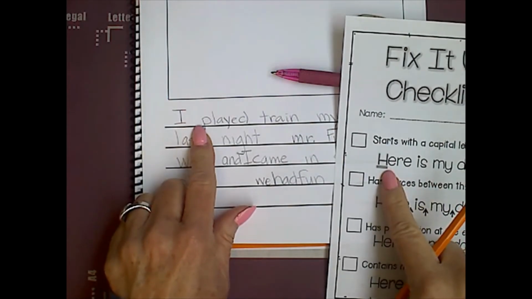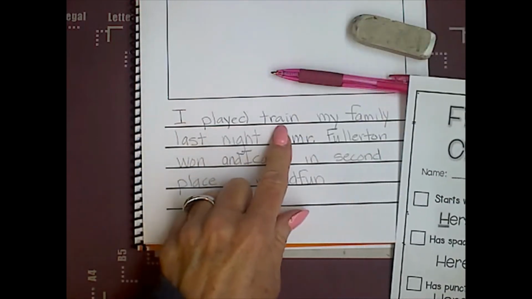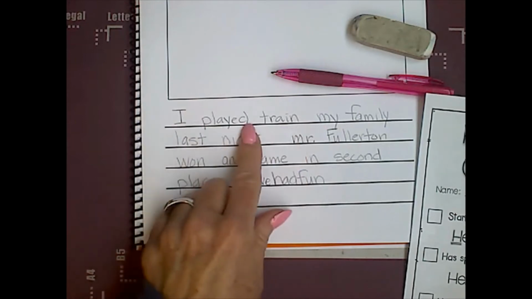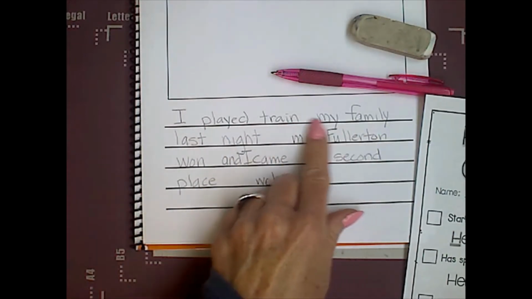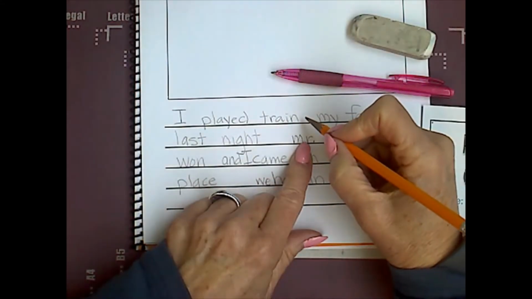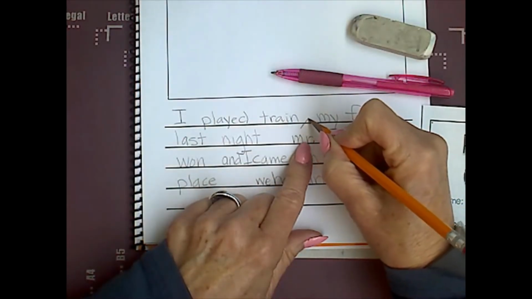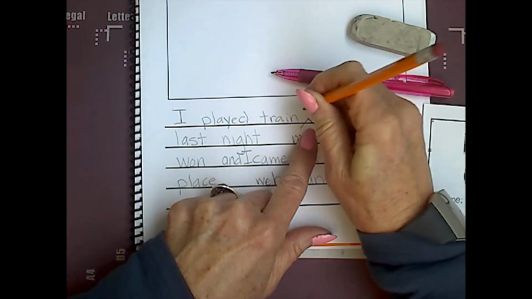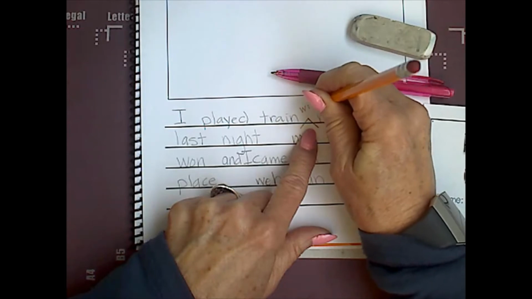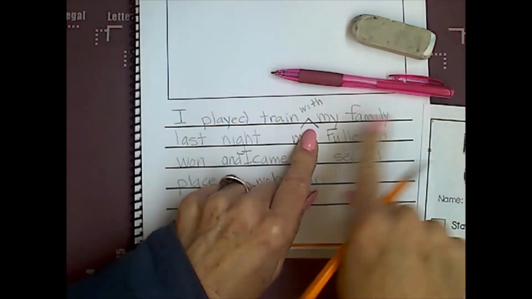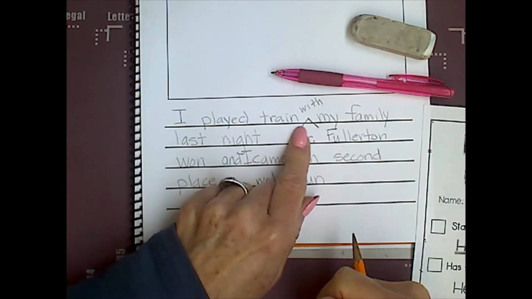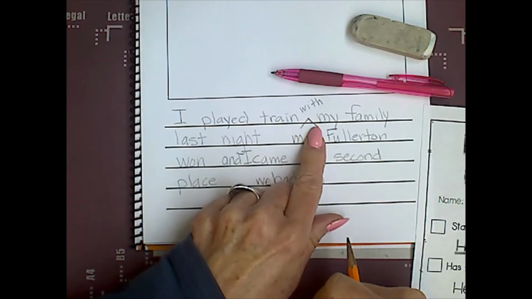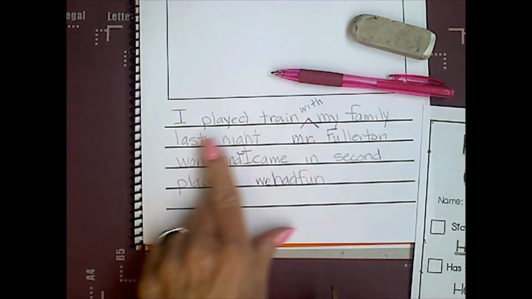Did I start with a capital letter? Yes, I did. "Played train with my family." I played train my family. Ooh, I missed a word. Do you remember what we do when we miss a word? We put a funny little, kind of almost like a triangle, and then I'm going to write my word up top here, because I don't want to erase everything just to write that word in. I played train with my family. That's something we learned a while ago. Remember, these are called carets. I played train with my family last night.